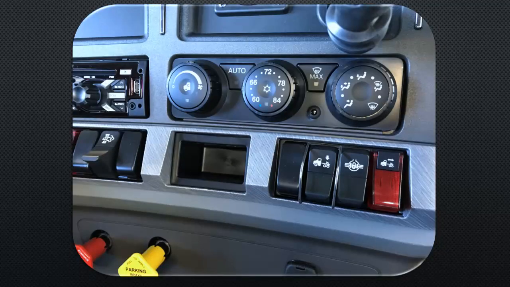Underneath the AC temperature controls and to the right of the storage tray, you'll find additional switches. The first is a placeholder for a spare switch. The second is the suspension dump switch. Activate the switch to deflate the suspension airbags.